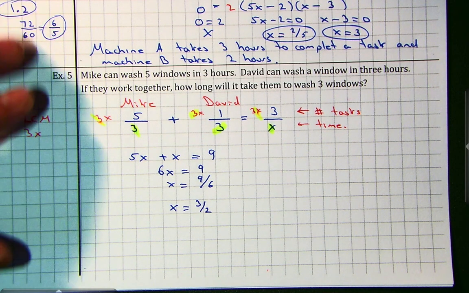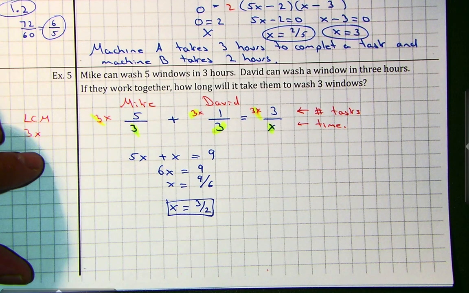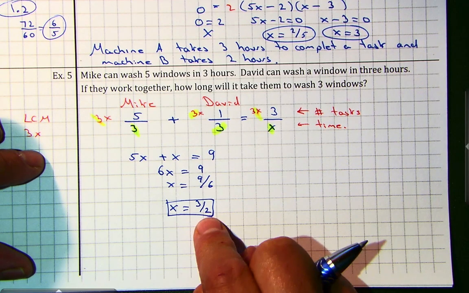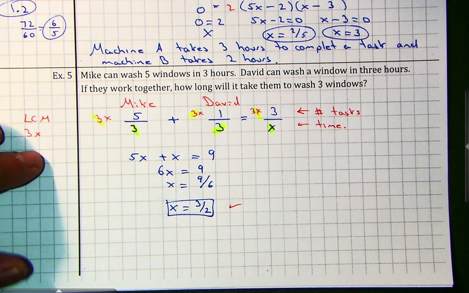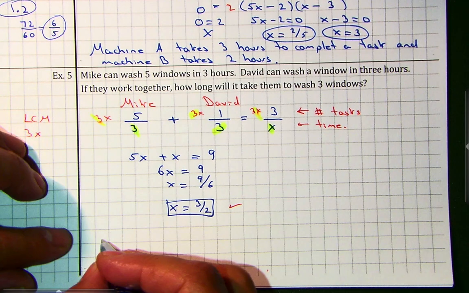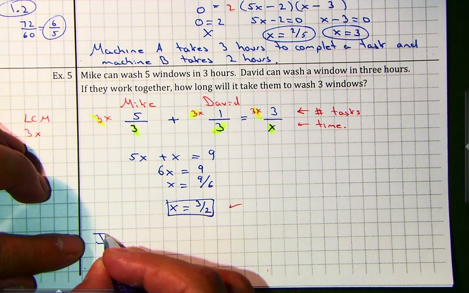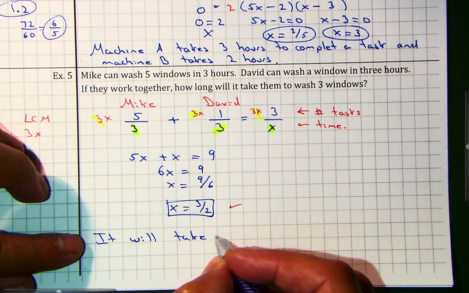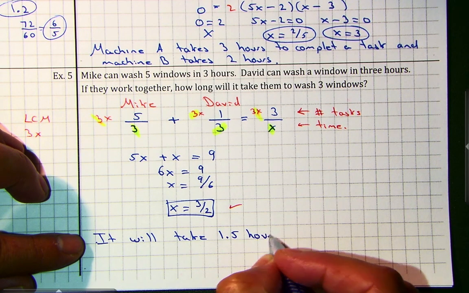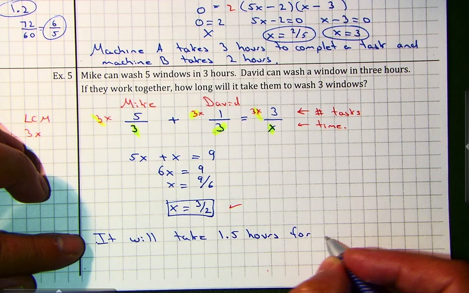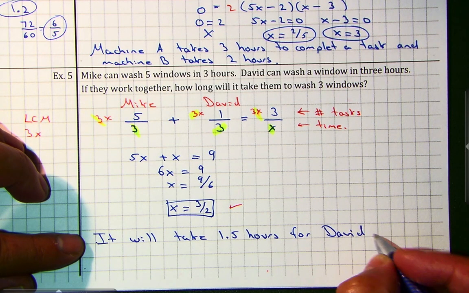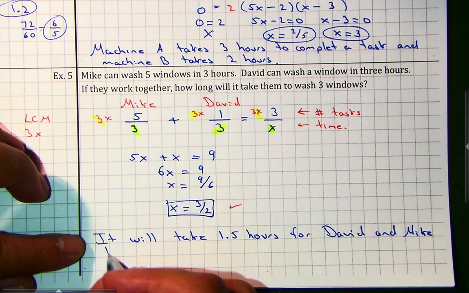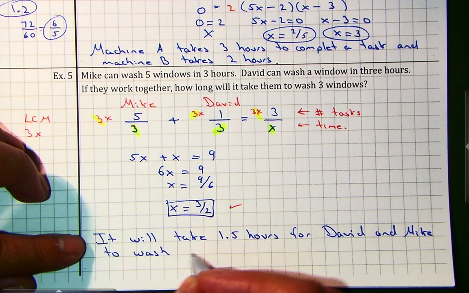So how long will it take them? Now remember that the only x that we have on the denominator is here. So x cannot be 0, which this one's fine. So it will take David and Mike 1.5 hours to wash how many windows? 3 windows.